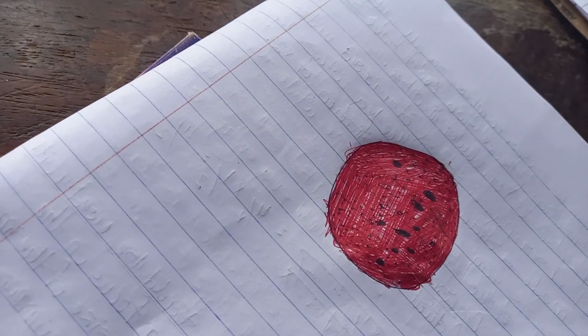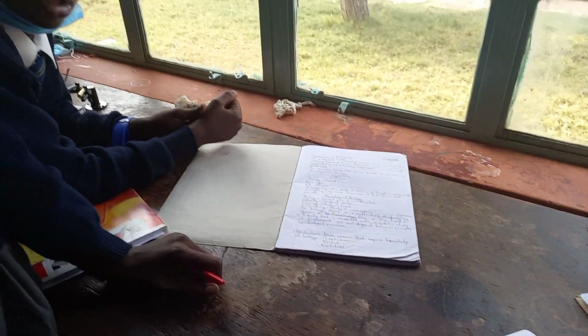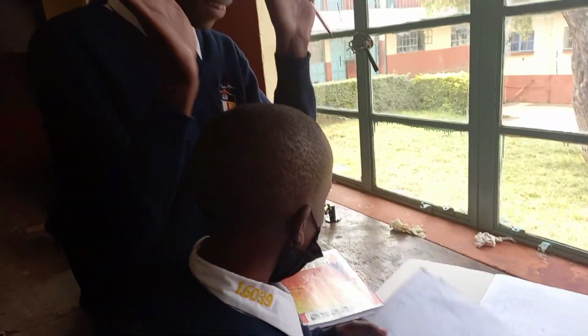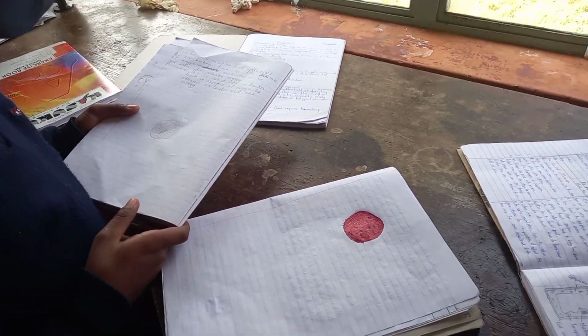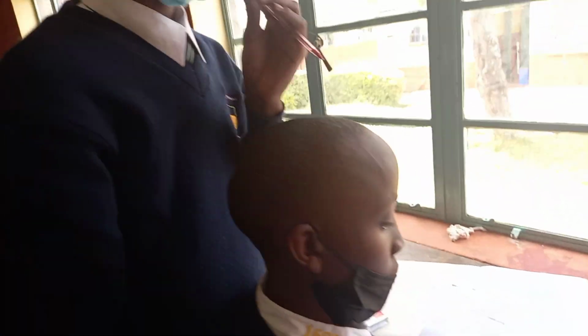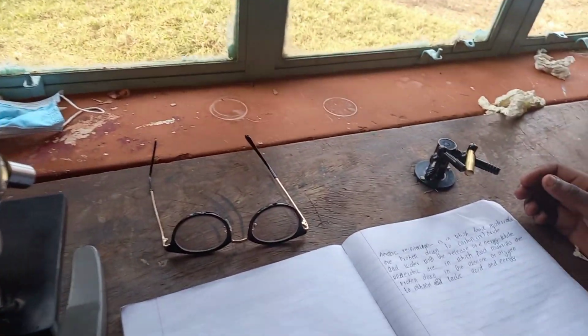For beginners, that's okay. It was red. In biology, we do not shade. Yes, it's red, that's okay, but don't put the red colors. Do not shade. You're still learning. Let us see the red one under the microscope. What is this red one?